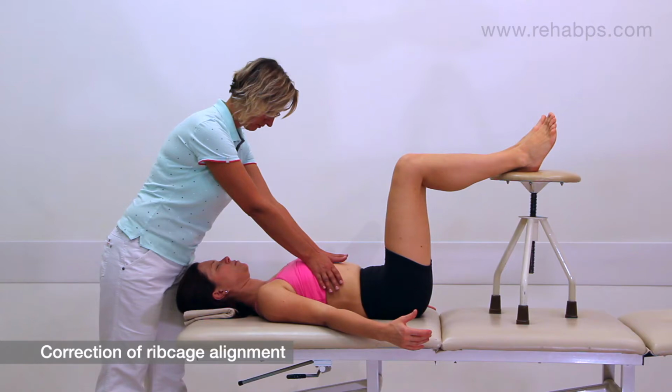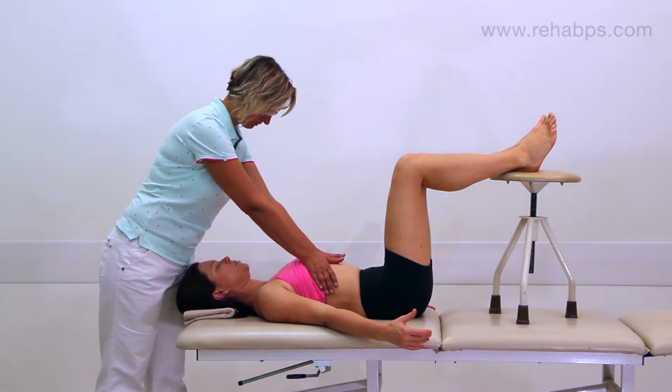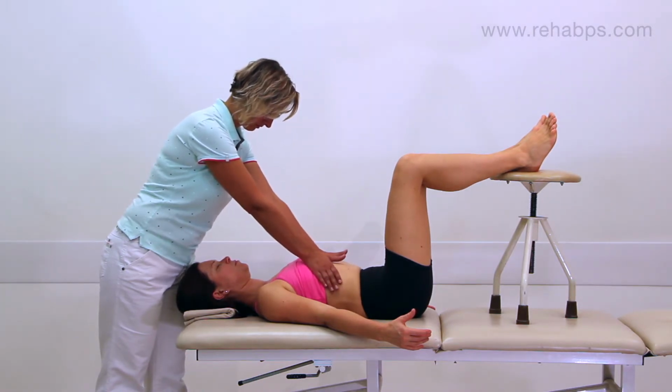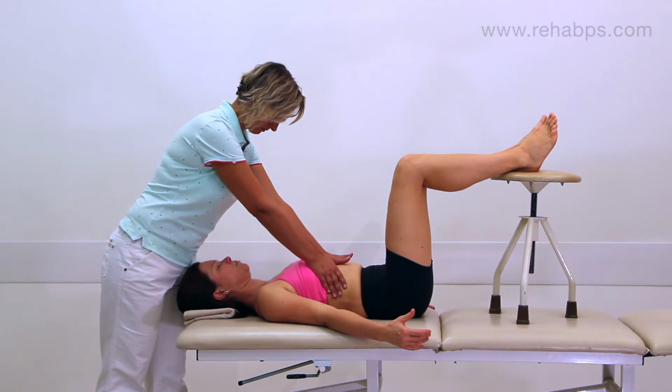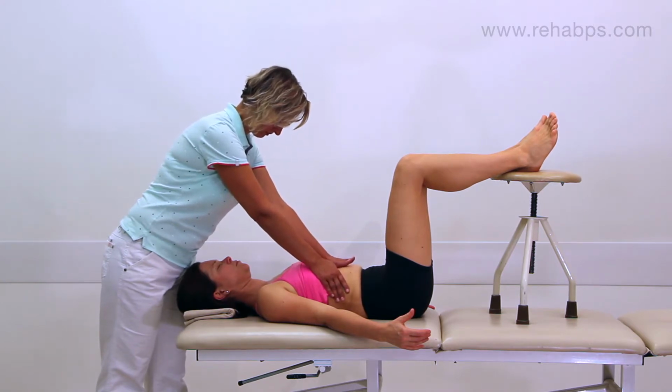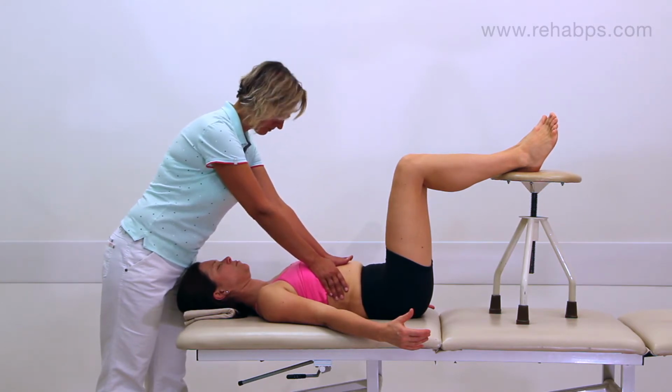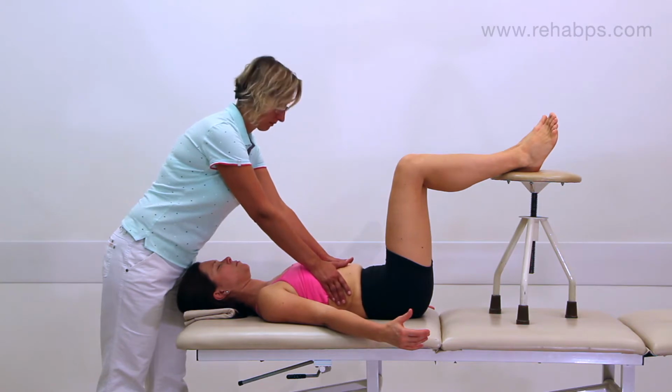First, it is important to position the thorax into a neutral alignment. To do this, the therapist places their hands on the lower angle of the ribs. During normal breathing, with expiration, the therapist guides the rib cage into an expiratory position. The sternum, as well as the entire rib cage, moves caudally during expiration.